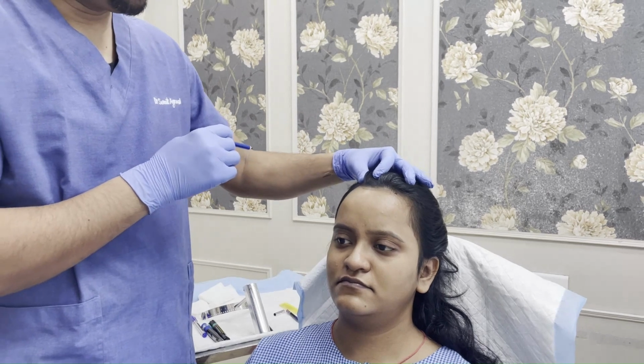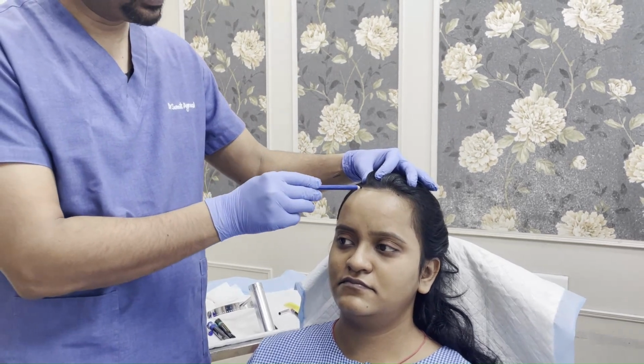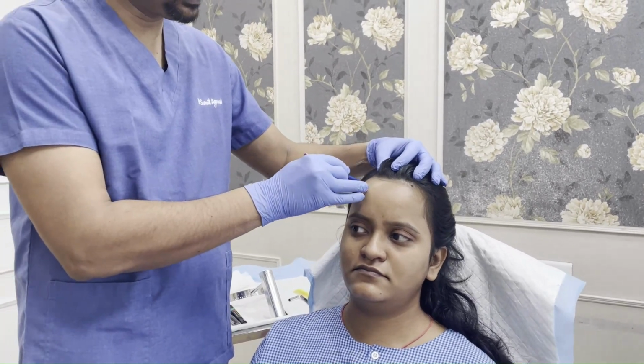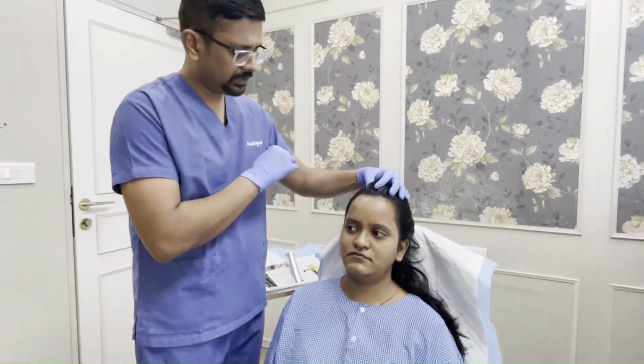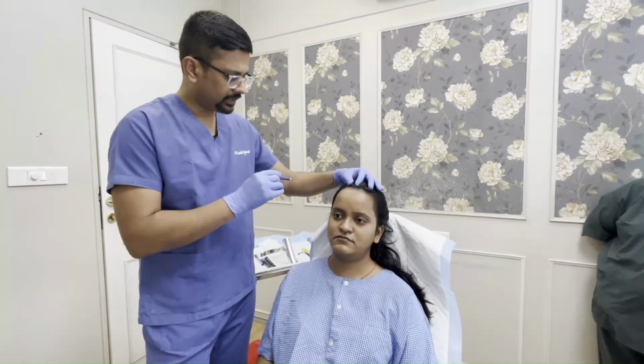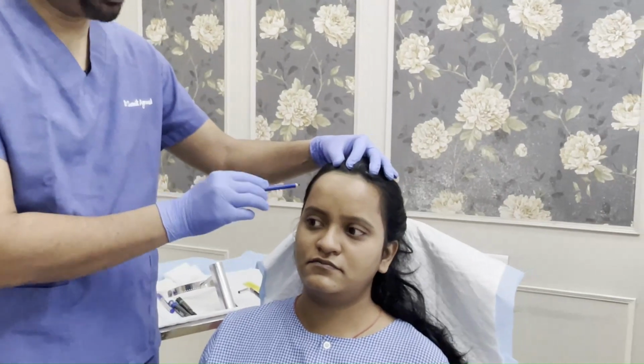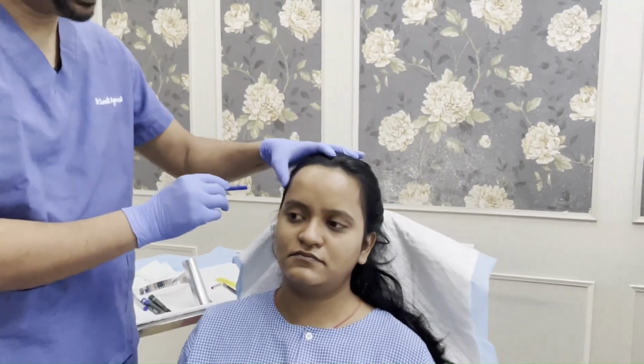Then is the frontotemporal recession area, which gives a typical M-shaped hairline or a masculine look. So this is the second important area, the temporal area, frontotemporal recession. Then third is the temple area. In some females where the temple line or temporal point is receded, this point has to be reconstructed.